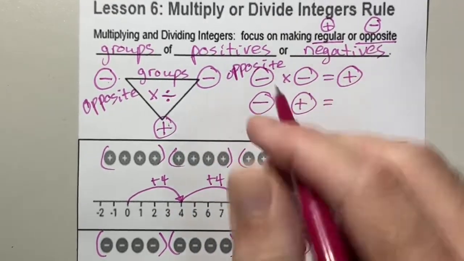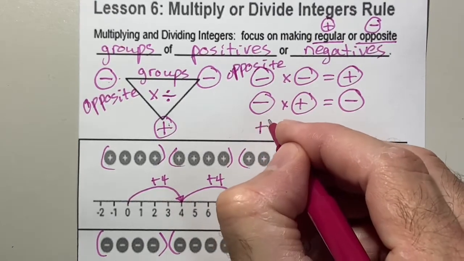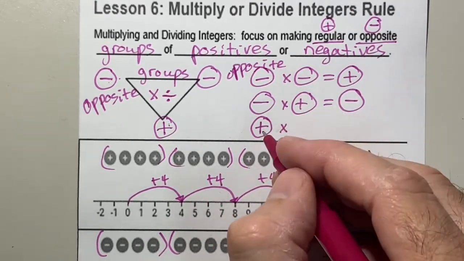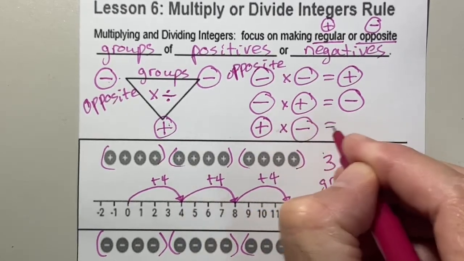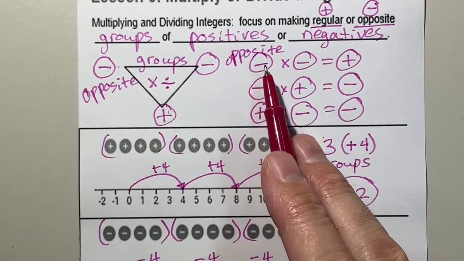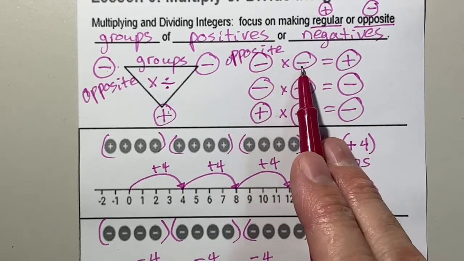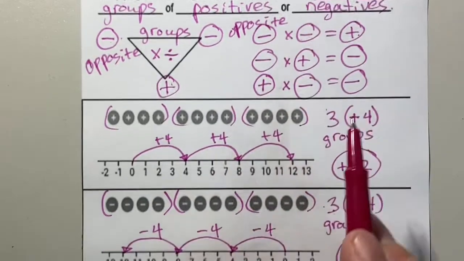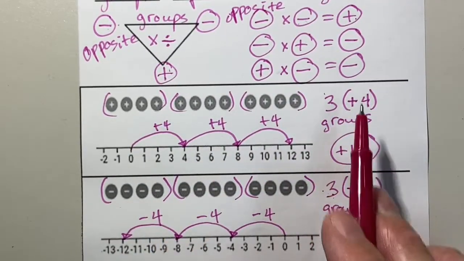So we can set up these rules. And then if you have the positive, which is the regular, the positive of a negative is not going to change it. It's still going to stay negative. So when you have the same sign in your multiply, negative times a negative is a positive, and a positive times a positive would stay positive.